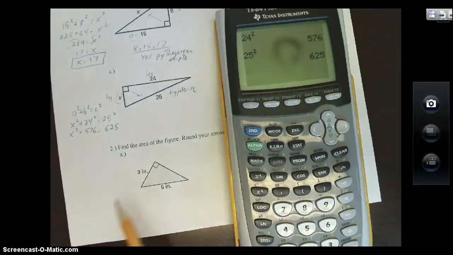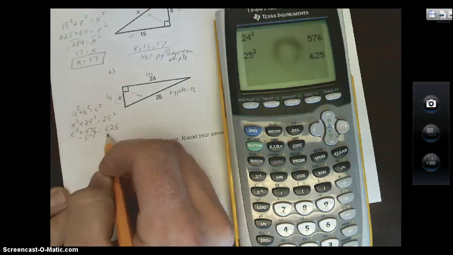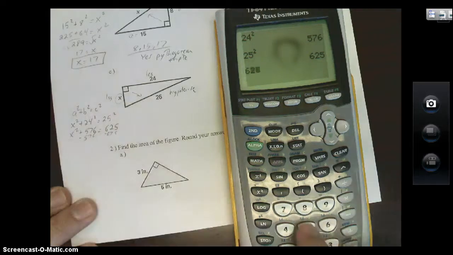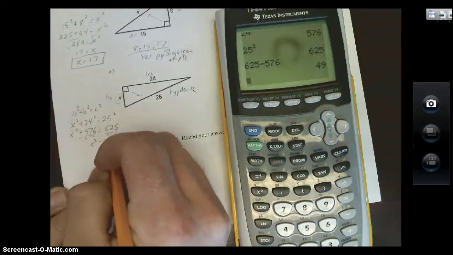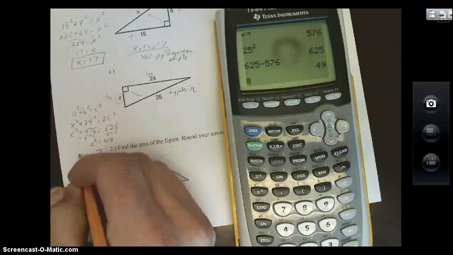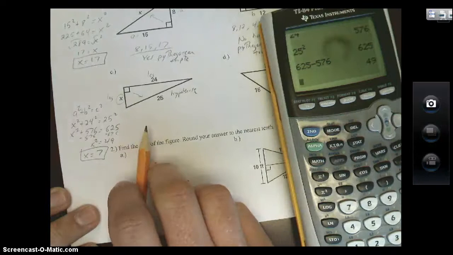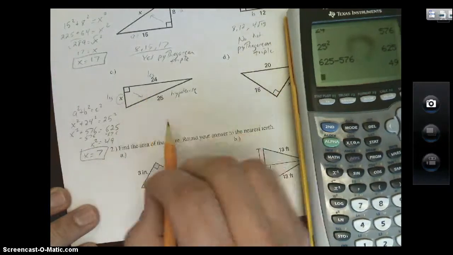Now you'll notice that if your x is a leg as opposed to a hypotenuse, we have one extra step involved. I can't just square root both sides right away. I have to first get rid of this 576. So to do that, I'm going to subtract it from both sides. So 625 minus 576, we get 49. x squared equals 49. We are square rooting both sides. x equals 7.